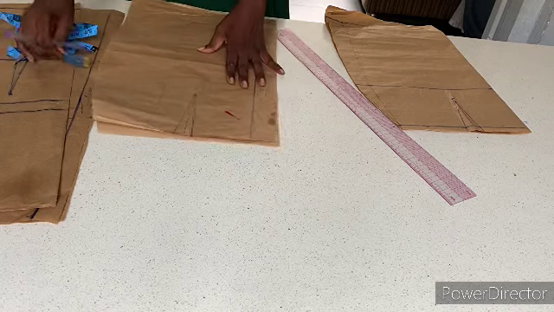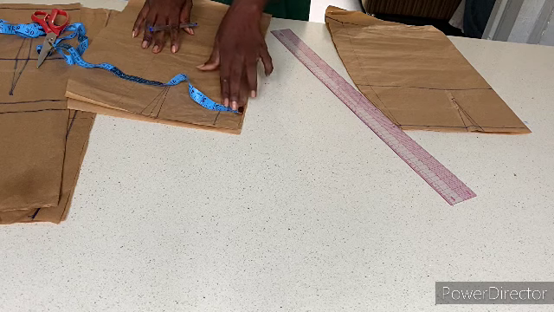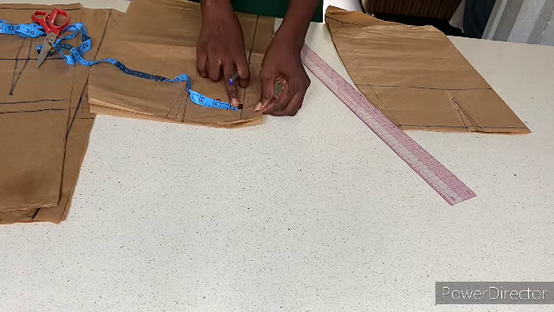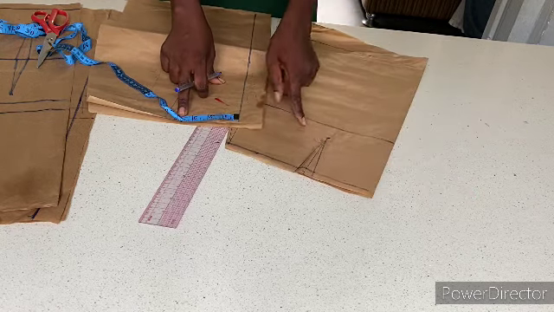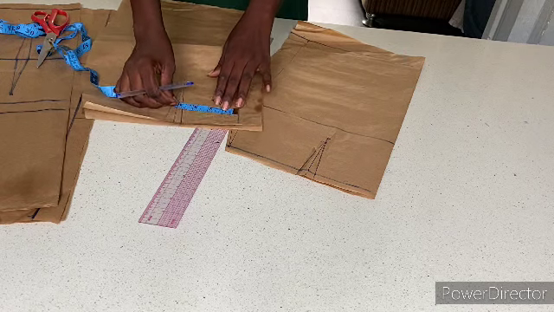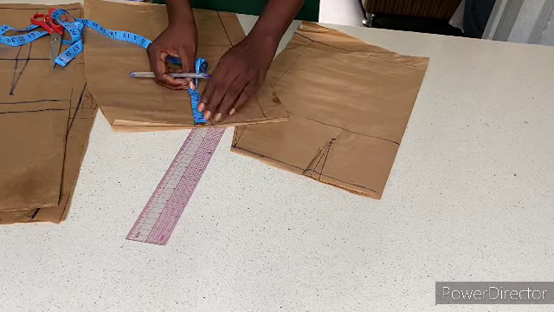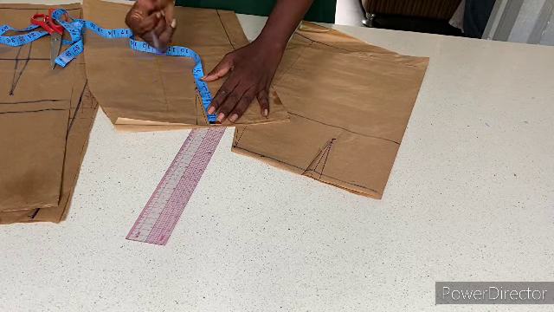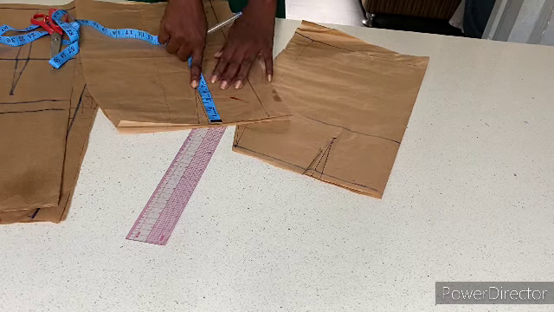This time around you don't take the nipple to nipple measurement from the zipper allowance. You take it from this line, subtracting the zipper allowance. You still take the nipple to nipple measurement you took on the front block, so you take 4 inches. This time around, instead of taking 4 inches from the waistline, you take 5 inches from the waistline, excluding the waist allowance.